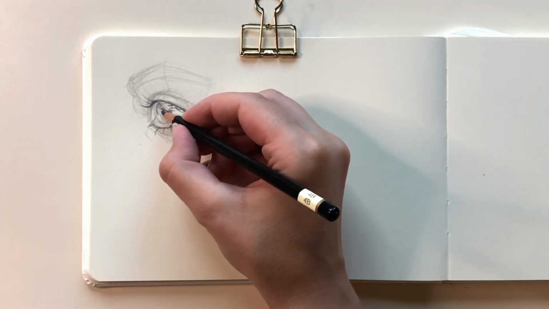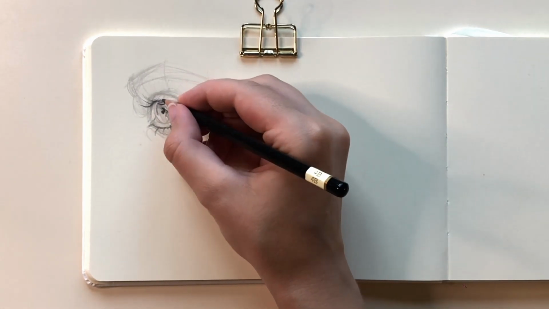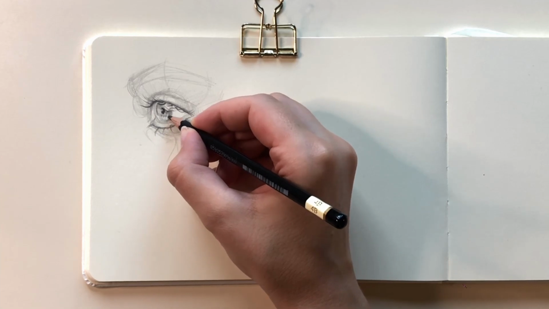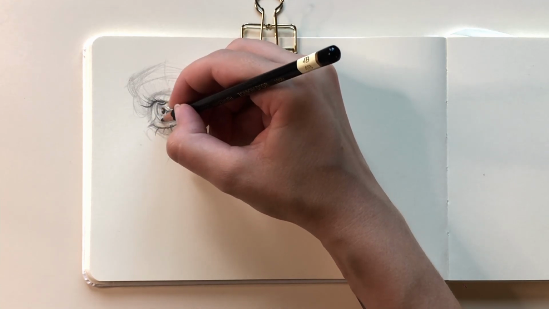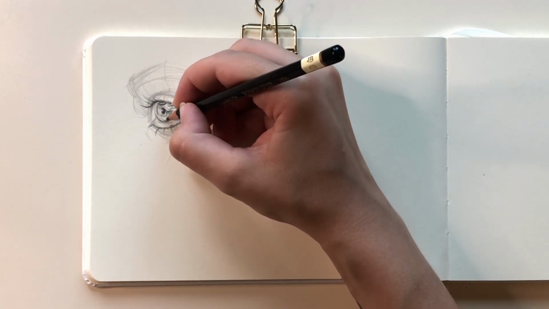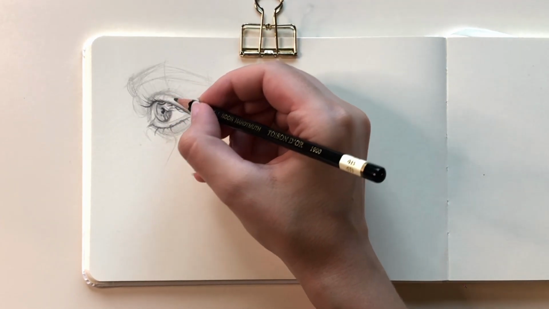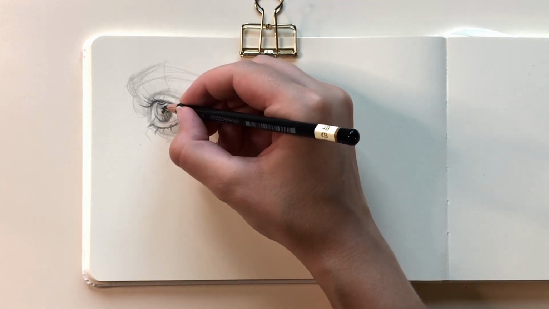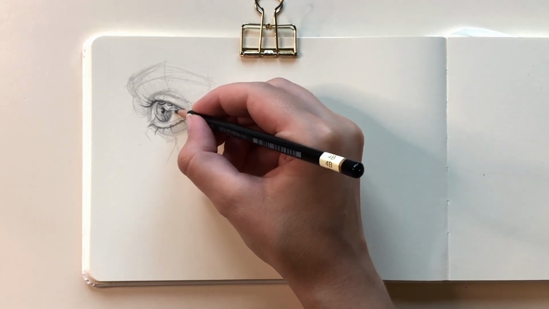Here I'm drawing the most dark parts of the picture. So the pupil, I never know how to say that. Pupil is on the center part of the iris. It's a hole, so it's very black. Also, I'm adding a bit more shading to the iris, to the part under the upper eyelid, because there's usually a shade there.